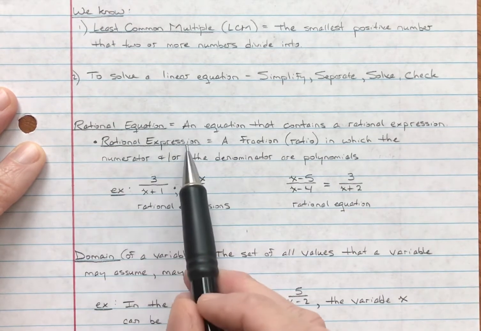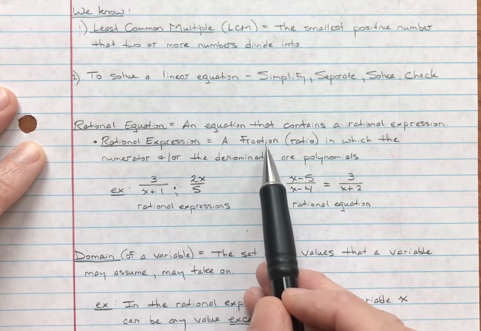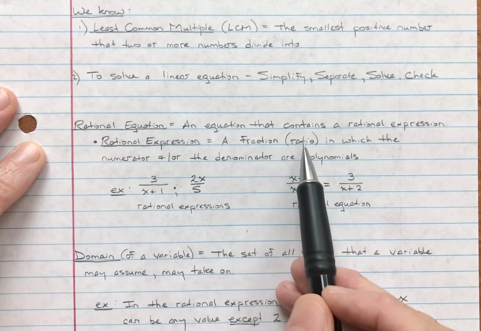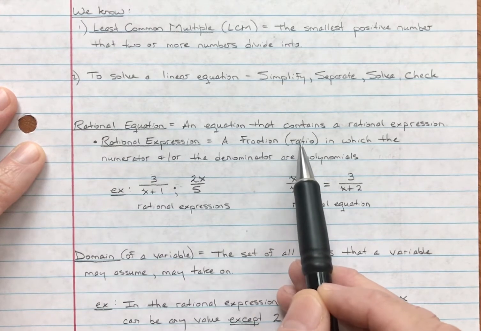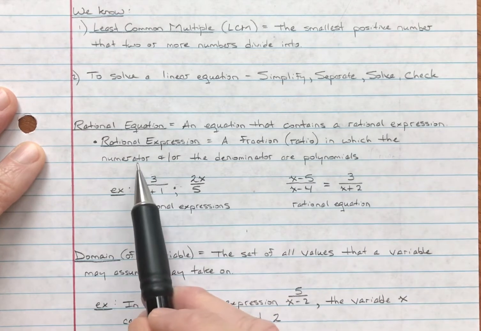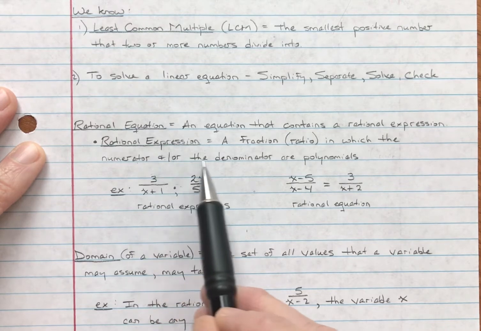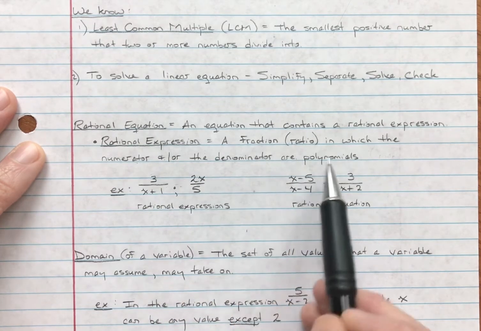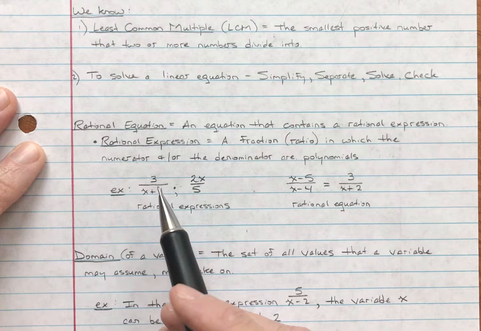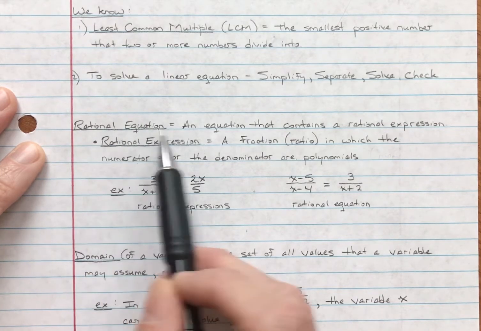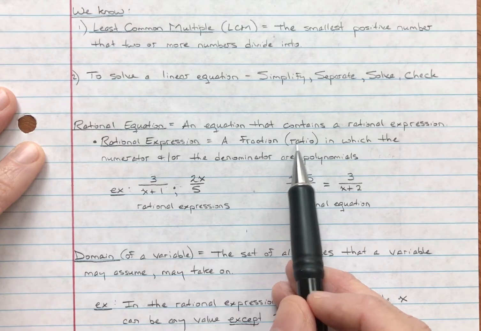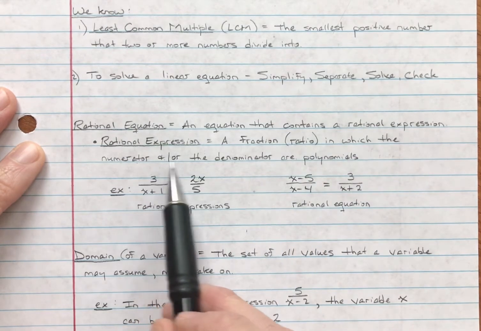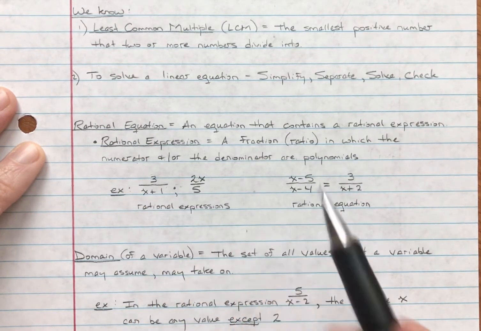A rational expression is a fraction, or the root word here is ratio, so it's a fraction or a ratio, in which the numerator and/or the denominator are polynomials. So a rational equation contains fractions or a fraction in which the numerator and/or the denominator are polynomials.